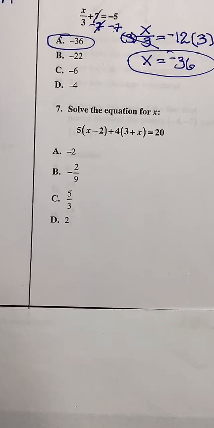All right, cool. All right, so solve the equation for x. Is it 5 times the difference of x and 2 plus 4 times the sum of 3 and x equals 20? Is your answer A, -2, B, -2/9, C, 5/3, or D, 2? All you have to do is just put your answer into the chat. And what I do is I just break it down step by step how we get these answers.